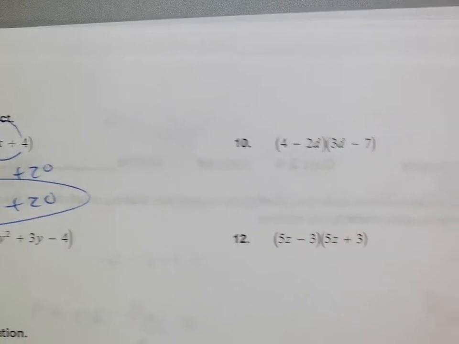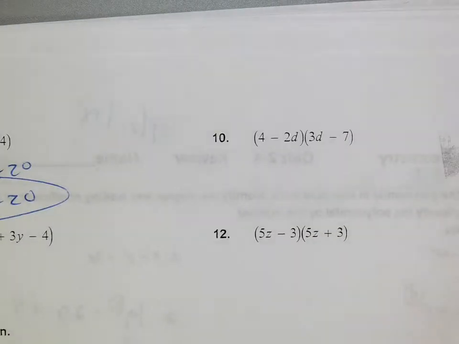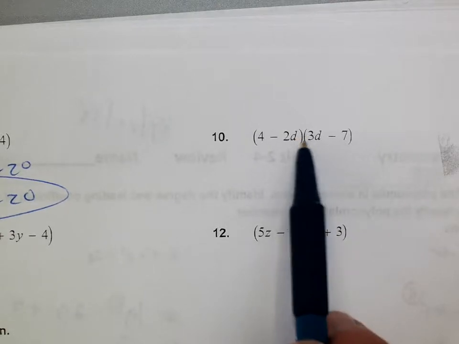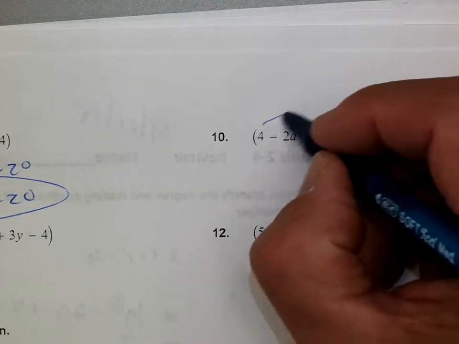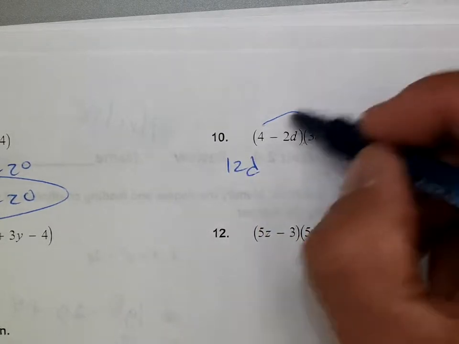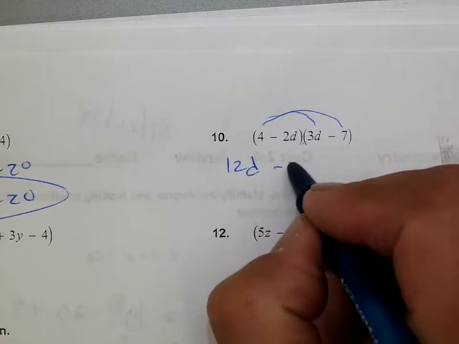Slide it over to 10. Now 10, same way. We just have to be careful on negatives, that's all. There's no plus. It's got to be multiplied because there's nothing in between. So let's multiply. 4 times 3d is a 12d. 4 times a negative 7 is a negative 28.